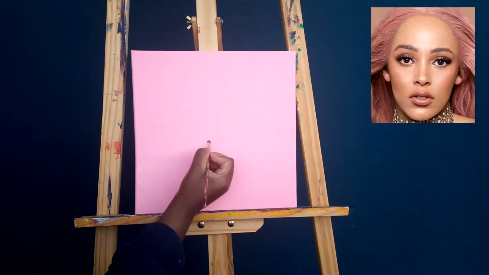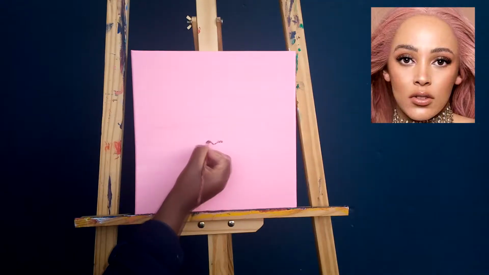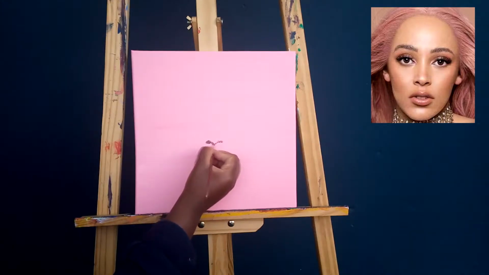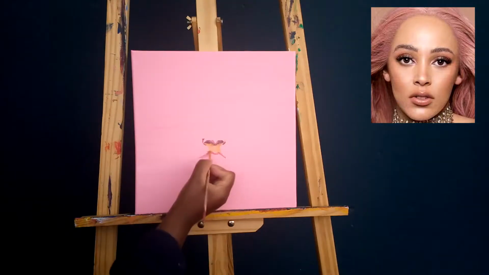The reason why I thought of talking about vulnerability, especially as I paint Doja Cat, is because it can be intimidating and challenging to create. This thought came about the moment I decided to paint her.